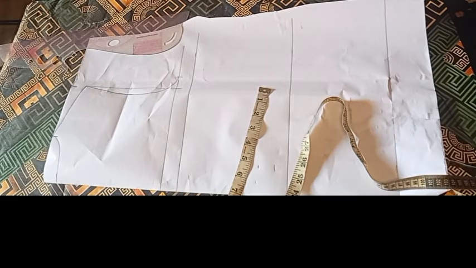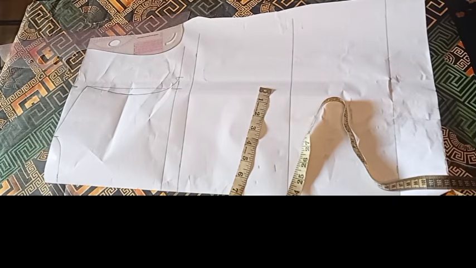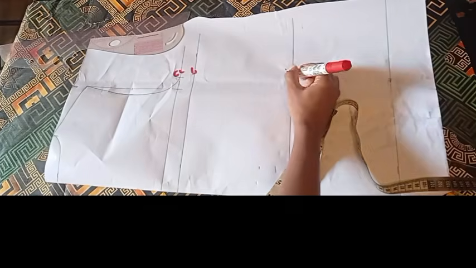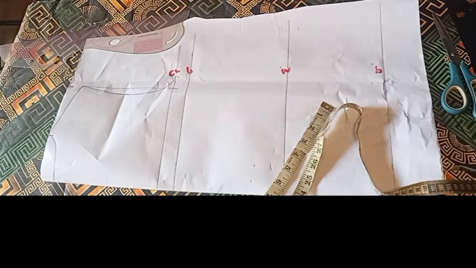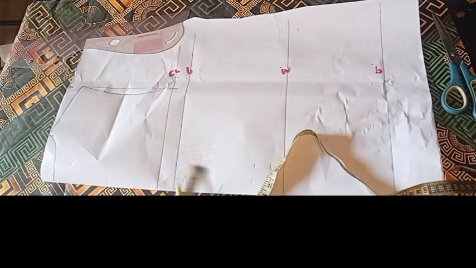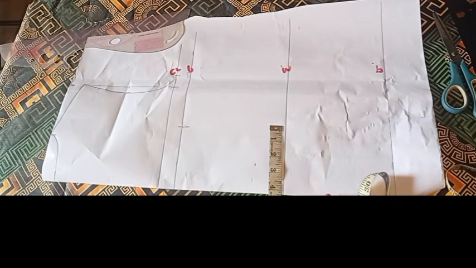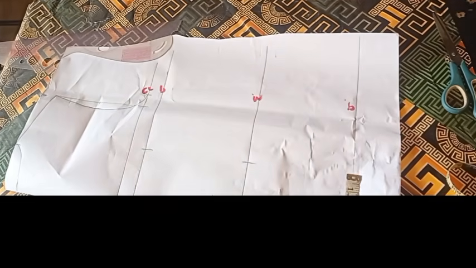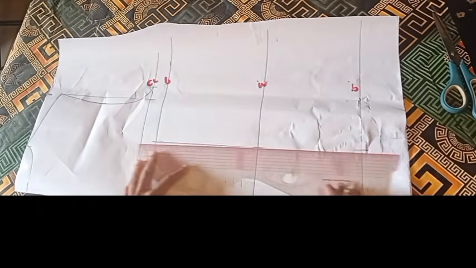I have marked out the basic measurements just like we did for the front. I marked the basic shoulder. Mark your shoulder divided by 2, a basic neckline of 3 by 1, the bust line, the shoulder to waist at the back, and the blouse length. After marking this, go ahead to mark your dart. You're going to start by marking your nipple to nipple measurement divided by 2. After marking this, place your ruler and connect these lines.